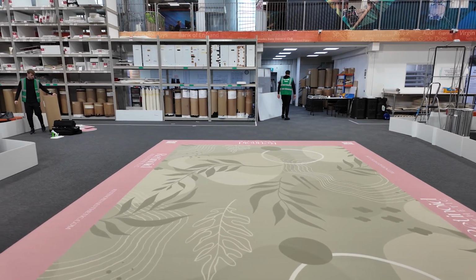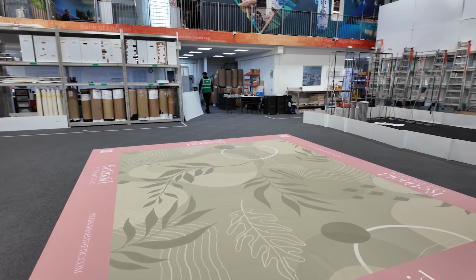Let's see how the Prestige Event System builds versatility and value across an exhibition calendar. I've asked the team to reconfigure the 5 by 2.5 meters open 3-side stand we just saw into a 6 by 5 meters island stand.